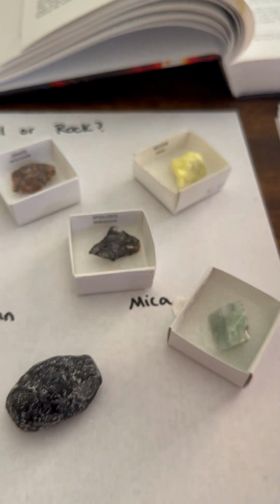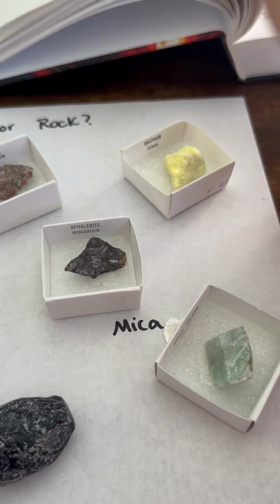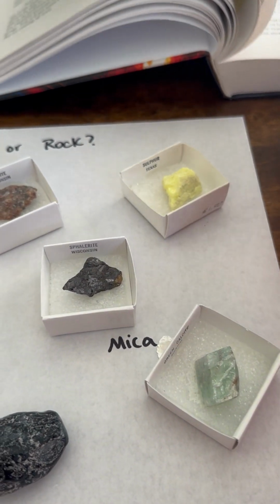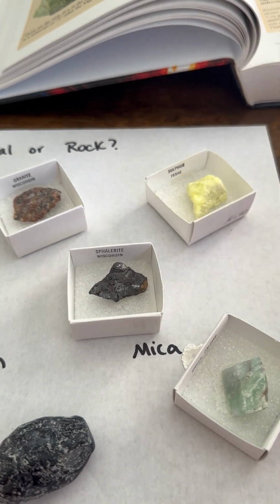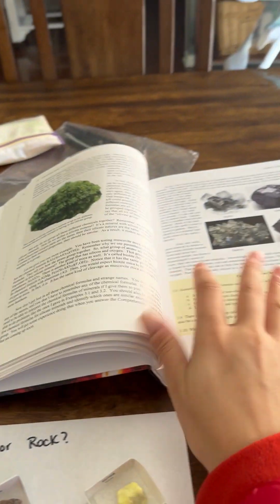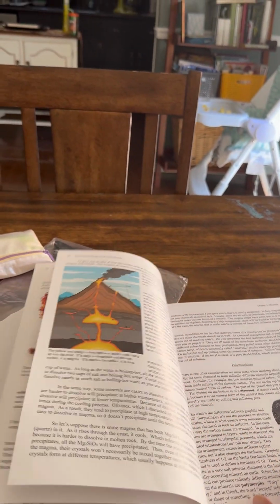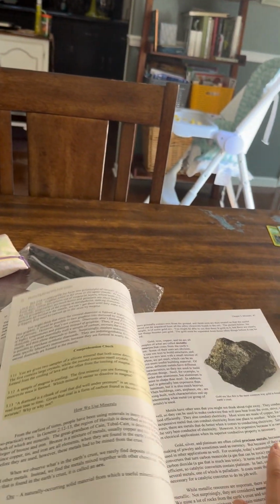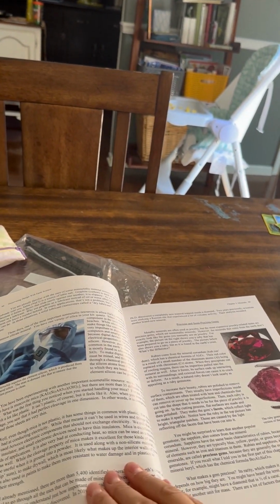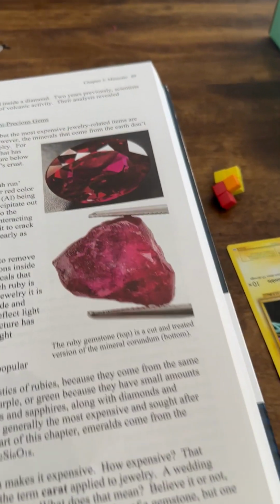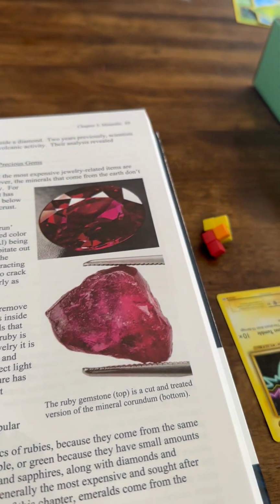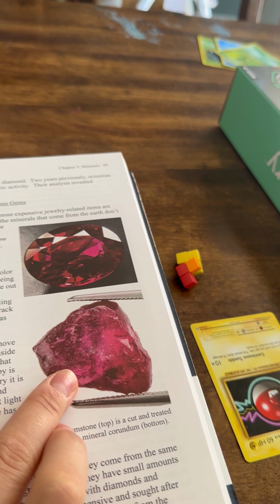If I were to cut this open, let's see the picture. It's in your textbook. Well, that's the galena. There's a picture of obsidian in your book. Oh, I guess we can use this picture. So this would be like our gemstone. So this is what we would get in the real world.